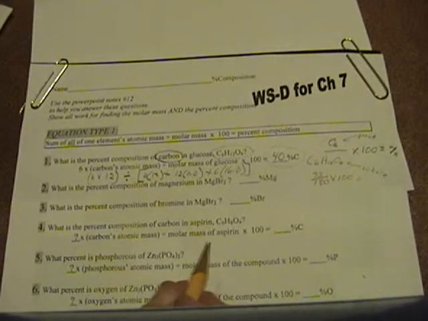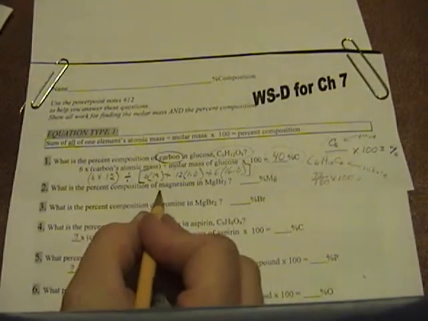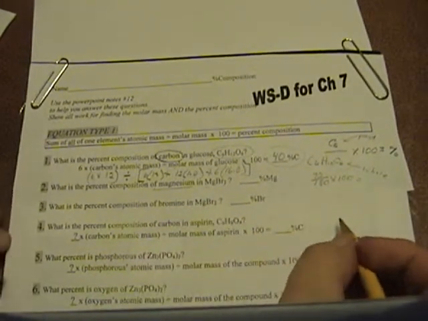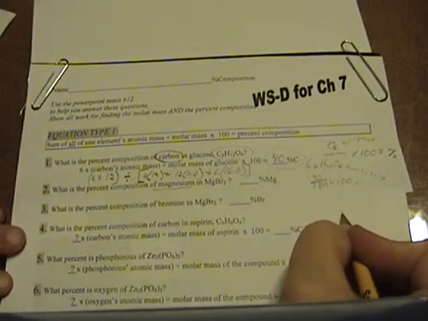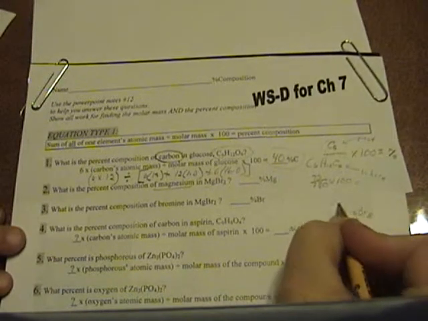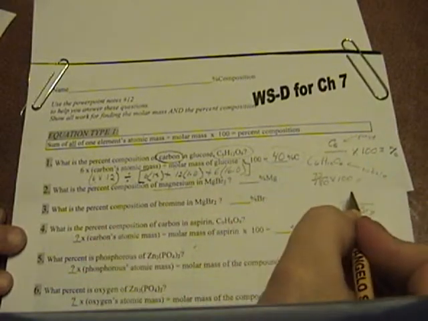Okay, what is the percent composition of magnesium in magnesium bromide? So magnesium bromide is the whole, and our part, our numerator, is going to be magnesium.